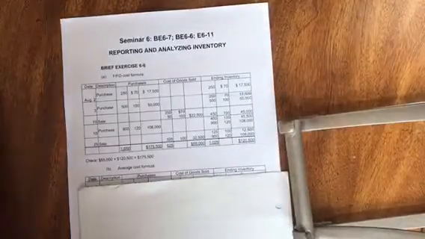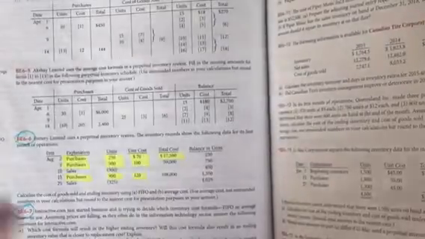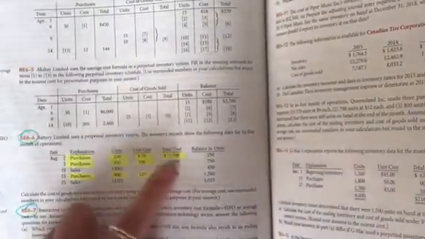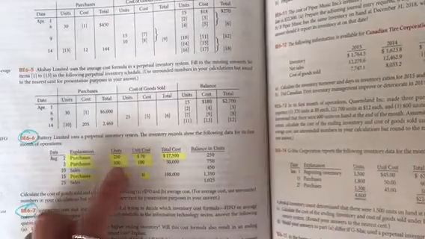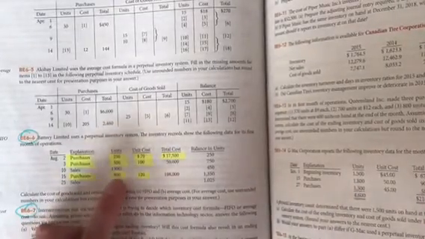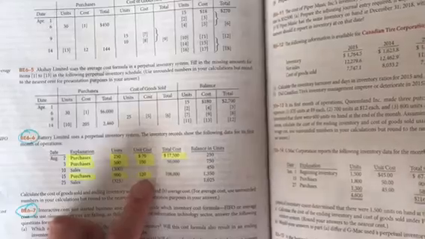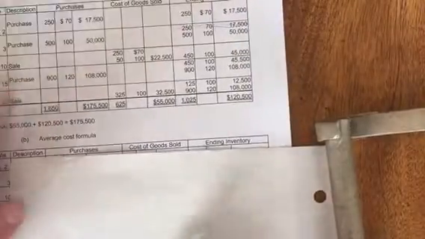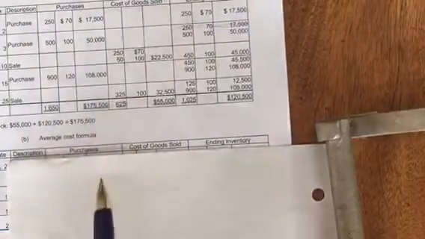All right, and now that we know how to do FIFO, we're going to use the same numbers to do average cost. So let's read it over again. We have purchases of 120 units for $70 each. We have purchases of 500 units for 100, sale of 300, purchase of 900 with 120, and then sale of 325. Okay, so again, you're gonna make a nice little chart: description, purchase, cost of goods sold, and ending inventory.